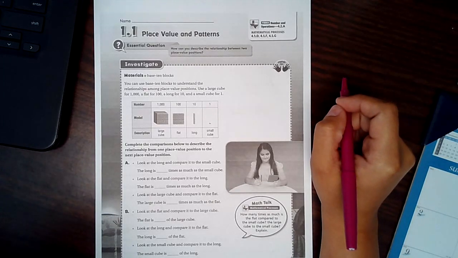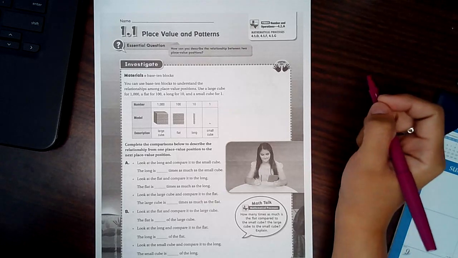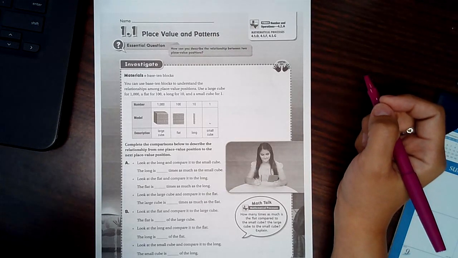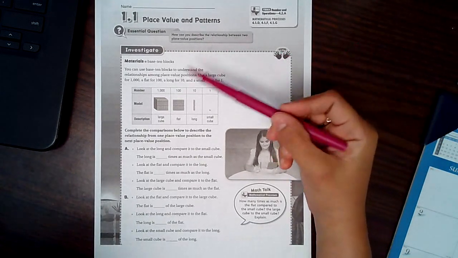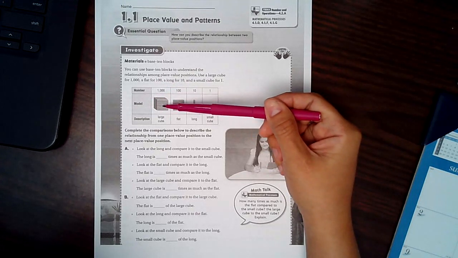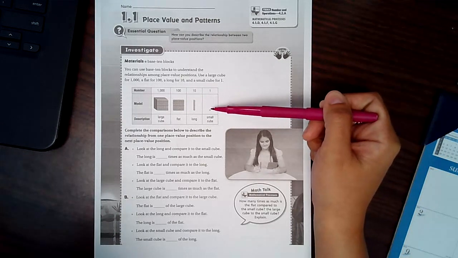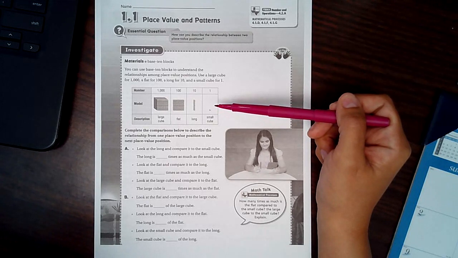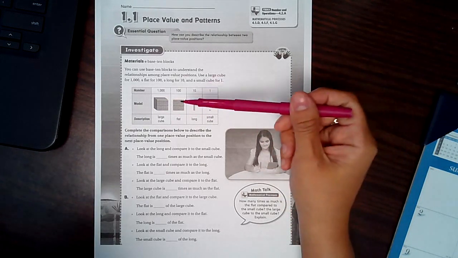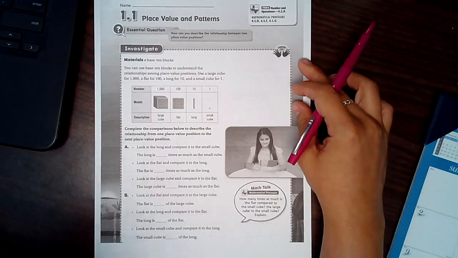Today you're going to learn how to do Module 1.1 from your Go Math book, Place Value and Patterns. Okay, the essential question is, how can you describe the relationship between two place value positions? Well, we're going to use the base 10 blocks. The large cube is your thousands, your flat is your 100, your long is your 10, and your small little cube is your 1. And you guys have been seeing these since you were probably in kindergarten, so you should know what these are called. These are very common to use in math class.